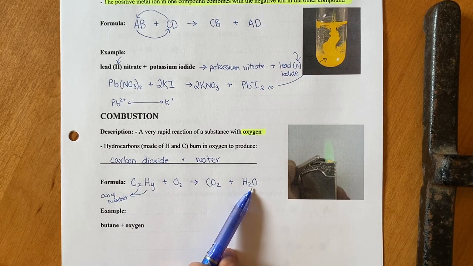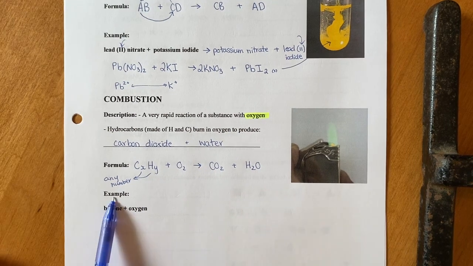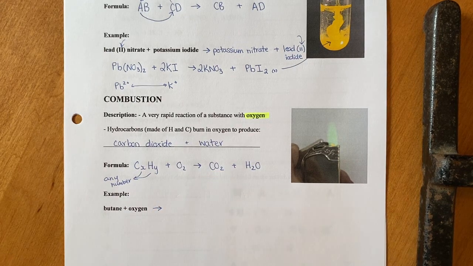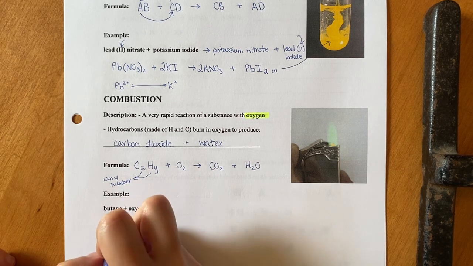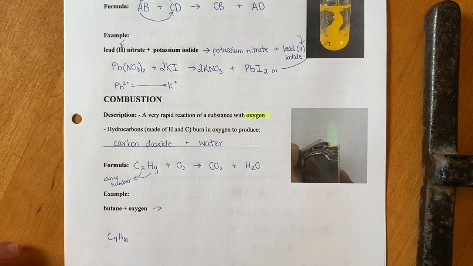The tricky part with combustion reactions is balancing them properly. It can be kind of tricky. So in our example here, we have butane. We haven't learned about organic chemistry nomenclature stuff. You won't do that until grade 11 or grade 12. But if I was going to give you a reaction like this, I would tell you what the formula of butane was. So butane is C4H10, is the formula for butane.